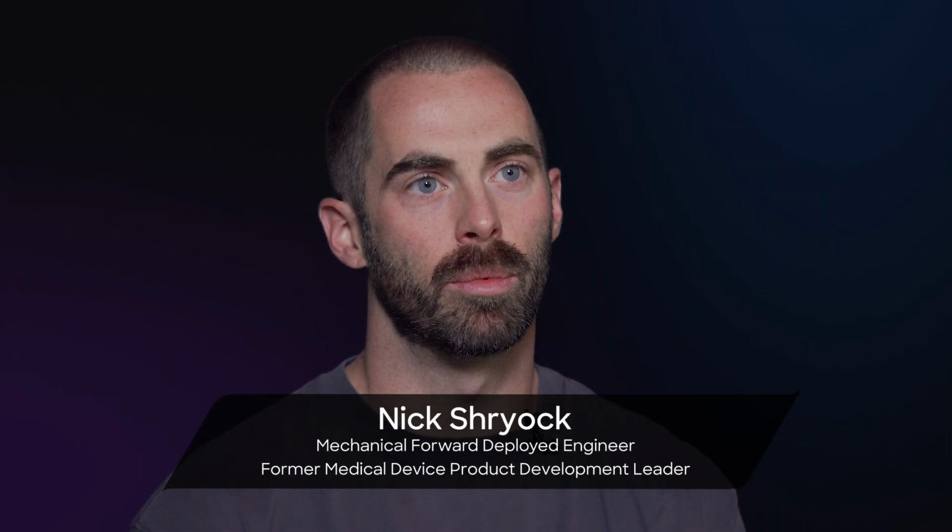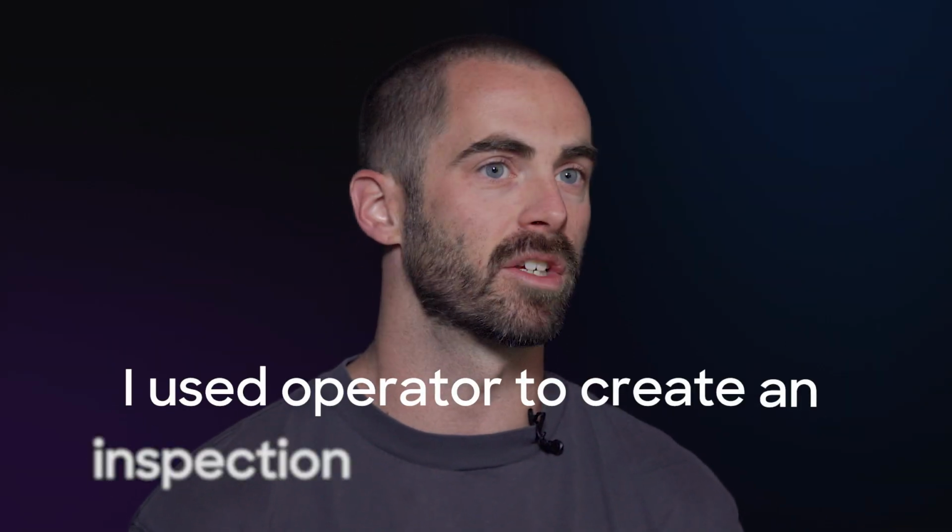Yeah, Operator's a beast. I've been really impressed with how it can help step through some of these really nuanced engineering problems with some really good reasoning. And one of the examples I'll give is how I used Operator to create an inspection plan from a drawing.